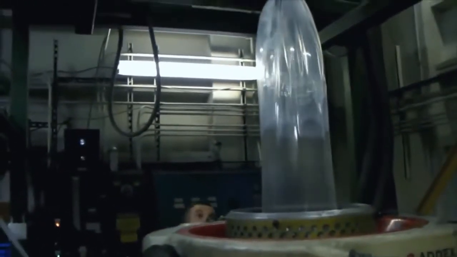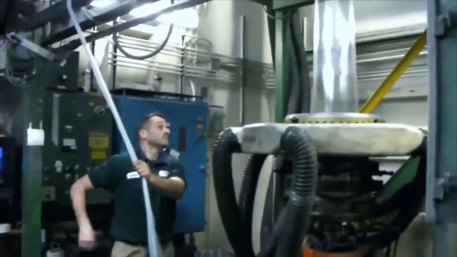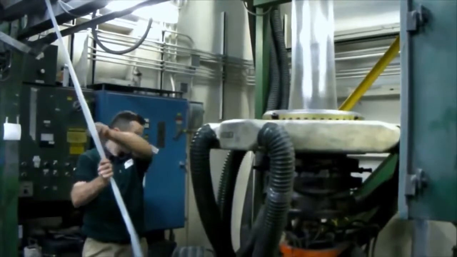Plastic is expanding between the die and the frost line, or the point where the melt crystallizes into solid form. During this transition, the molecules are orienting in both the long or machine direction and the cross or transverse direction. The relationship between the solidified size and the die diameter is called blow-up ratio. Blow-up ratio has a strong influence on blown film properties.